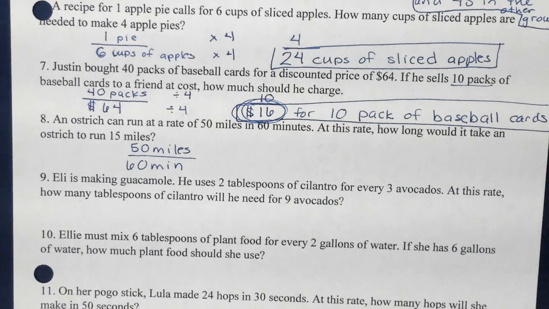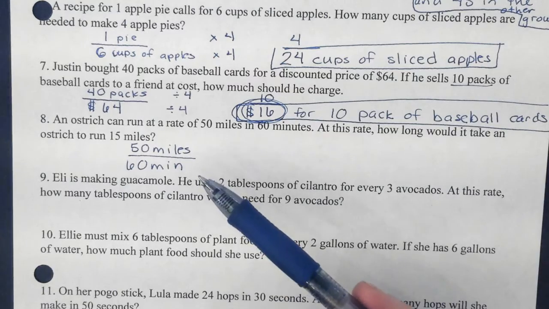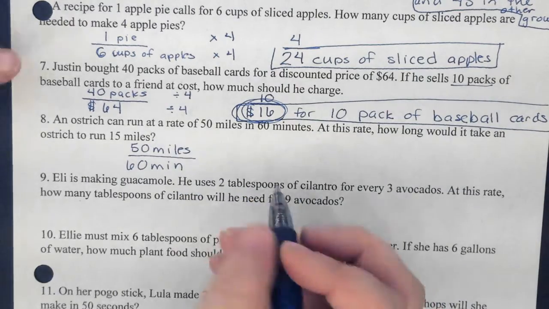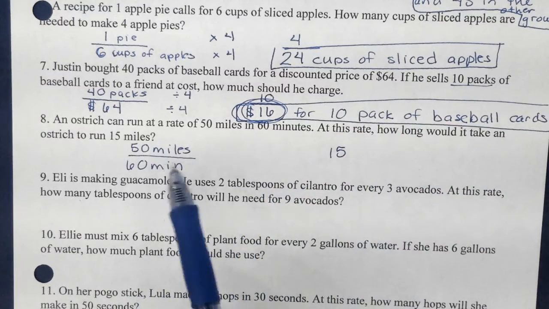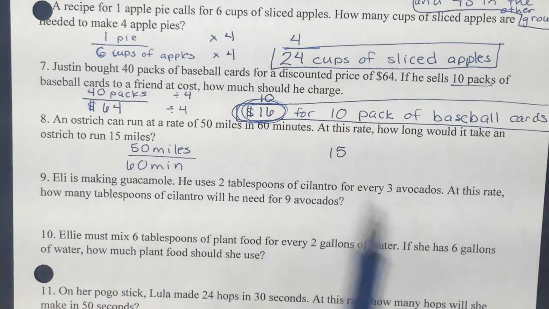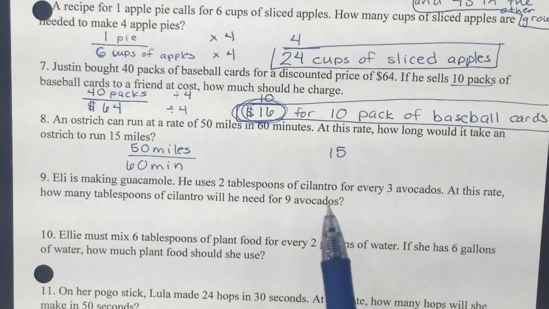Which number is it that I'm trying to change to 15? The top or the bottom? Finley? Which number am I trying to change to 15? My top number or my bottom number? Yeah, so it says 15 miles, which means my top number needs to be 15. Now, this one's going to be a little bit trickier, because can I go from 50 to 15 easily? No. So what am I going to do?